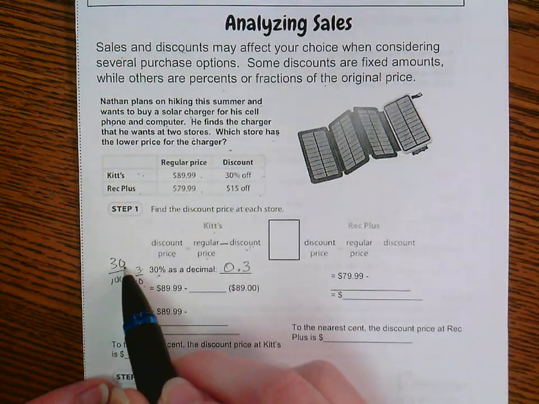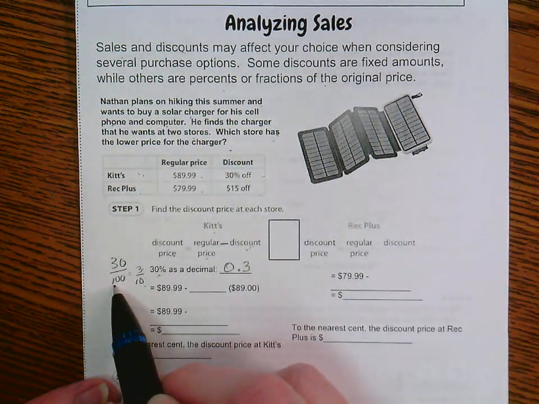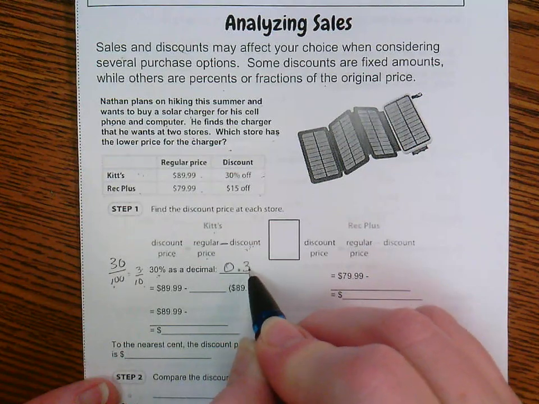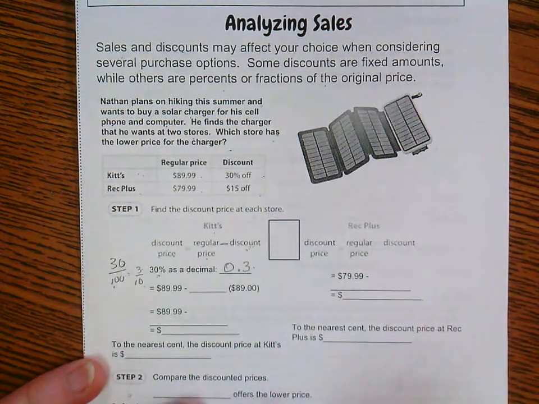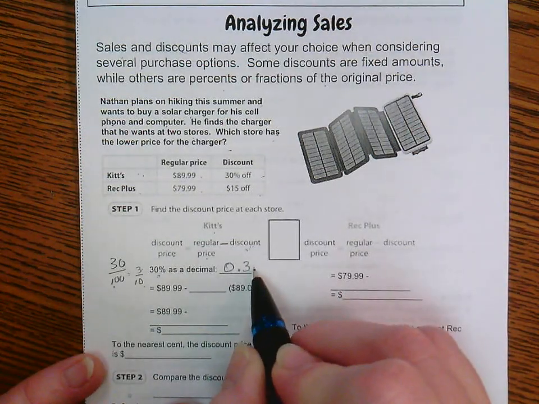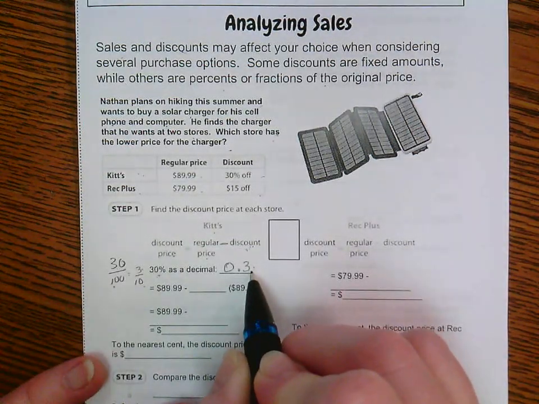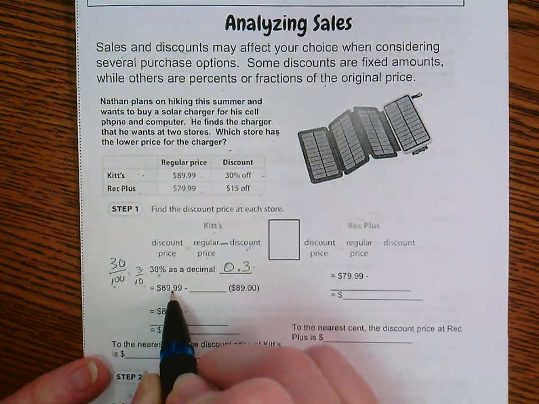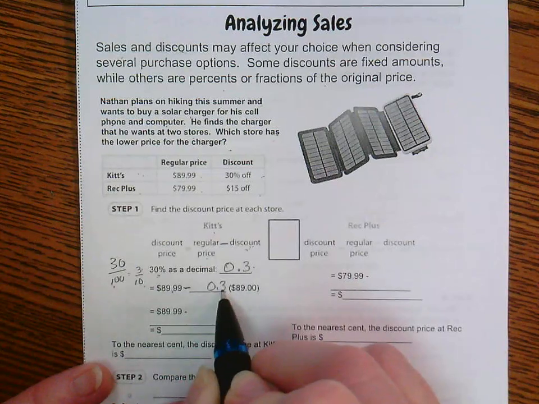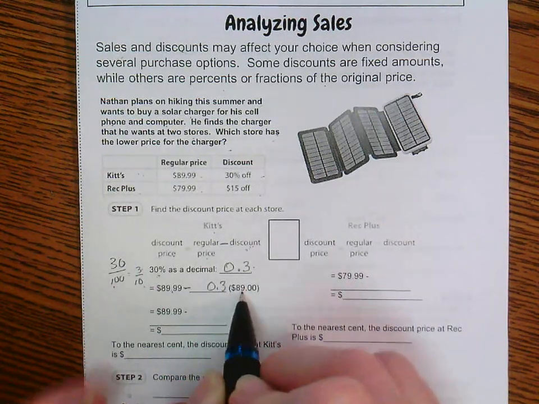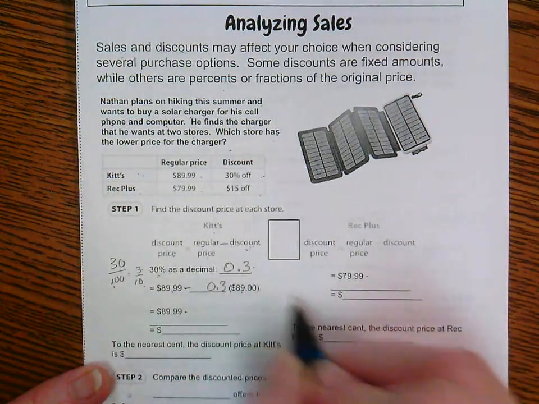We also could have written it as 30 hundredths, which would be 0.30, but it means the same thing. All right, so we need to take this decimal amount, and we're going to start with the original price and subtract 0.3, 3/10, times our price. So we need to multiply that out.